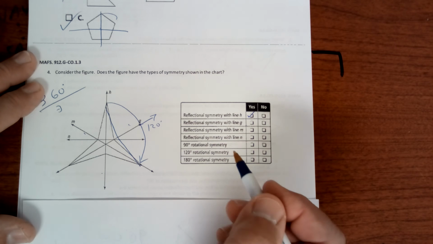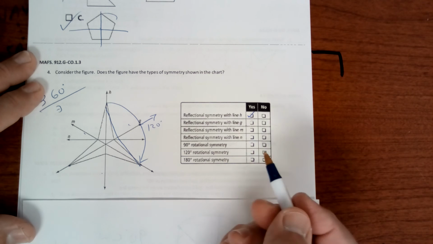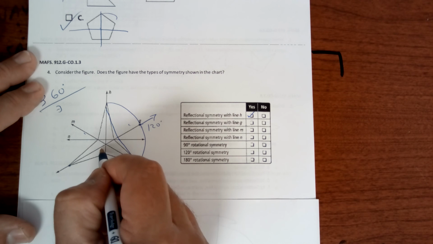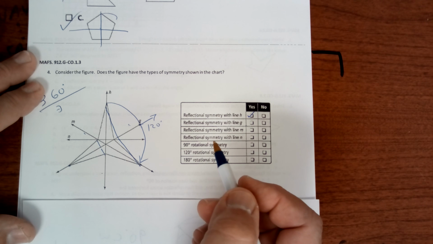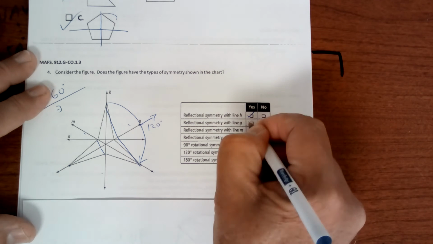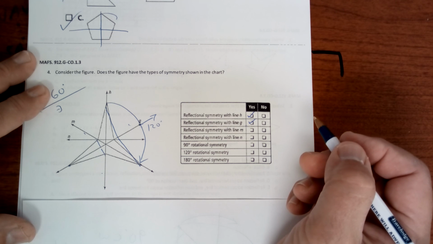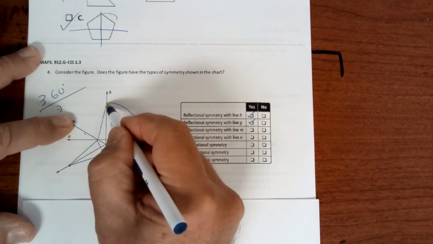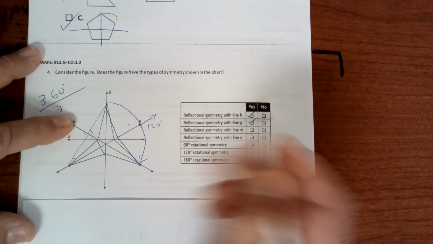Okay? And so this point is going to stay on line G, so that one's not going to move. This point, the distance from here to here is going to go from there to there. So it looks like the answer is going to be yes on that one. Okay. Reflectional symmetry over line M. Here's line M, and I think it's pretty much the same thing. So this is going to flip onto this one. So we're going to say yes onto that one.